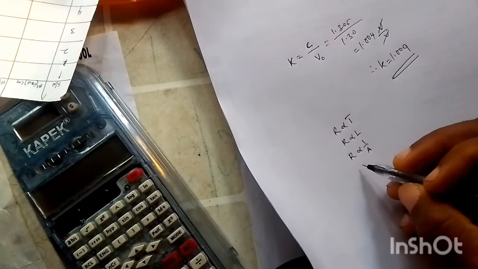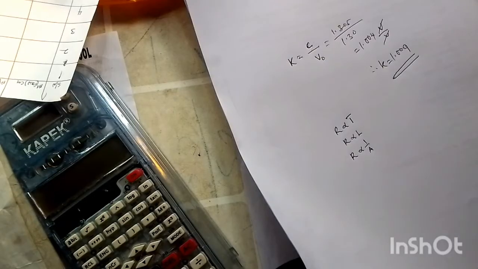Another one is nature of the material used. Please, if you are using copper wire, please use copper all through. If you are using silver, please use silver all through. So the 4th one is the nature of the wire. So nature of the wire depends to a large extent the resistance of that wire.